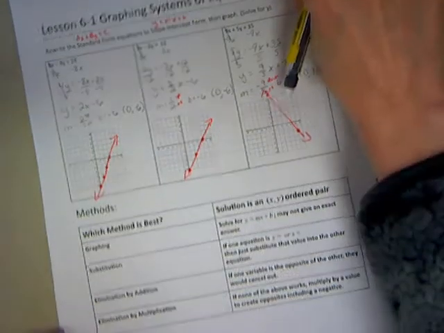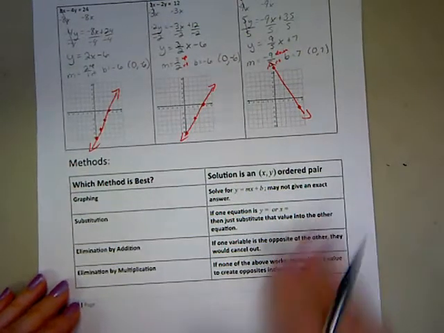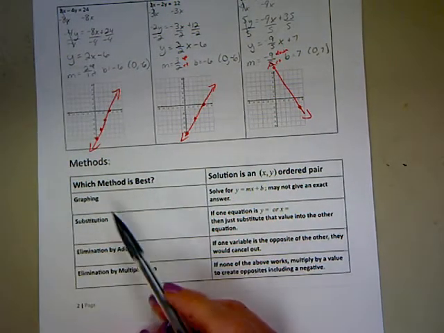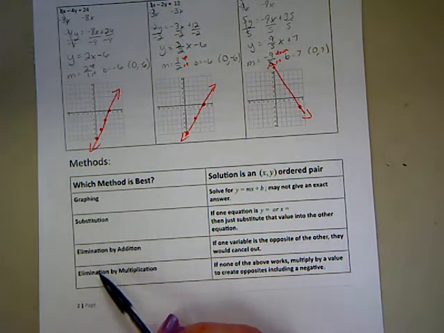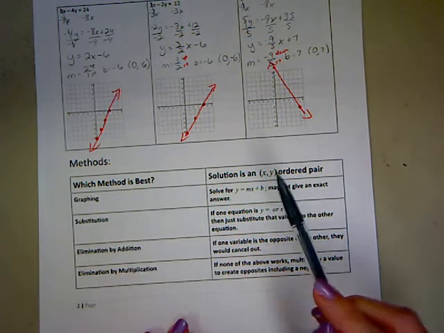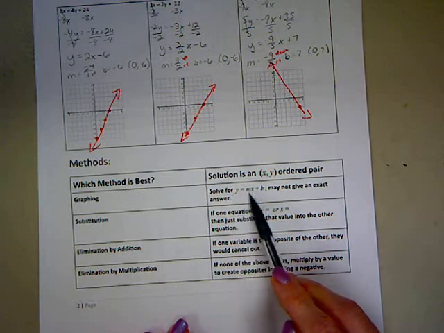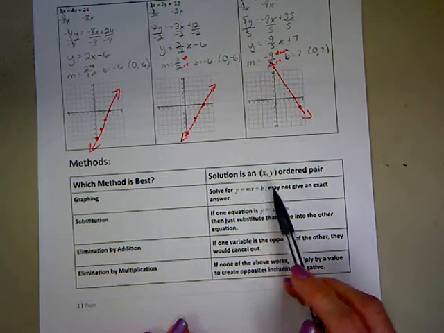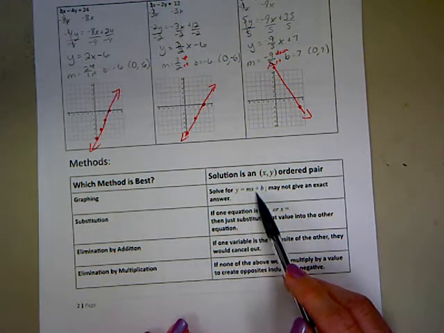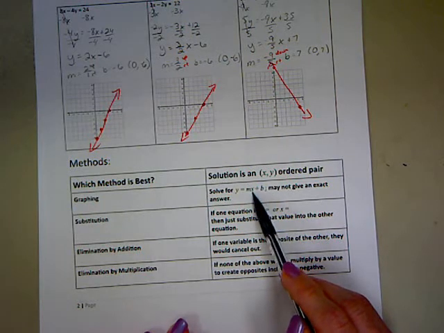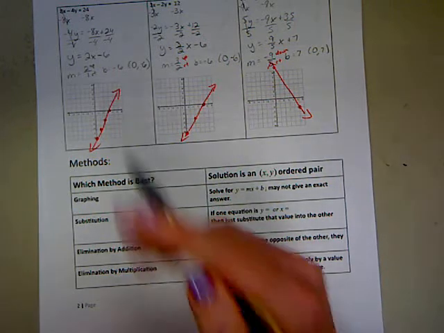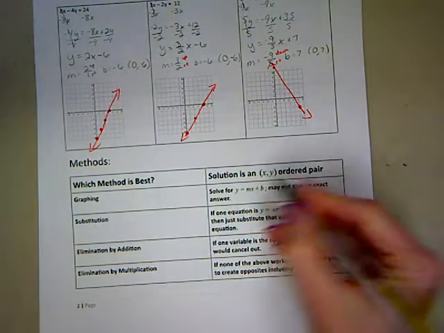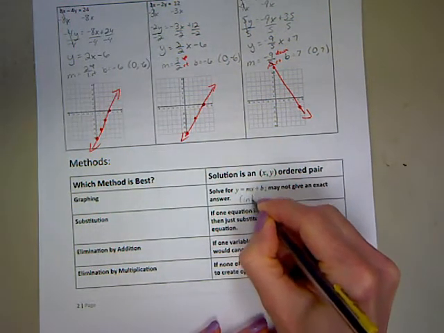So let's talk about our different methods here. Which method is best? So we have graphing, substitution, and then elimination, two different versions of it. For graphing, you would use this whenever you have y equals mx plus b, because that's pretty simple to do, because you can graph it if it's already written that way, but you might not end up getting an exact answer, because sometimes you can't tell where the two graphs intersect, which is what you're looking for, is where they intersect.